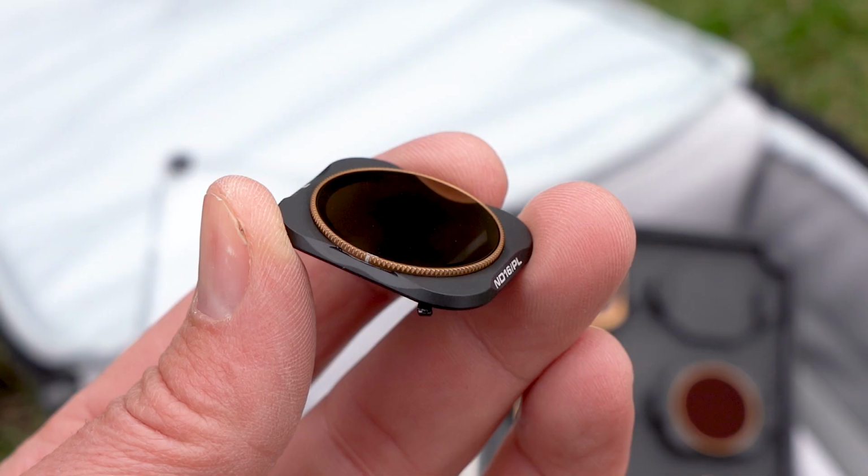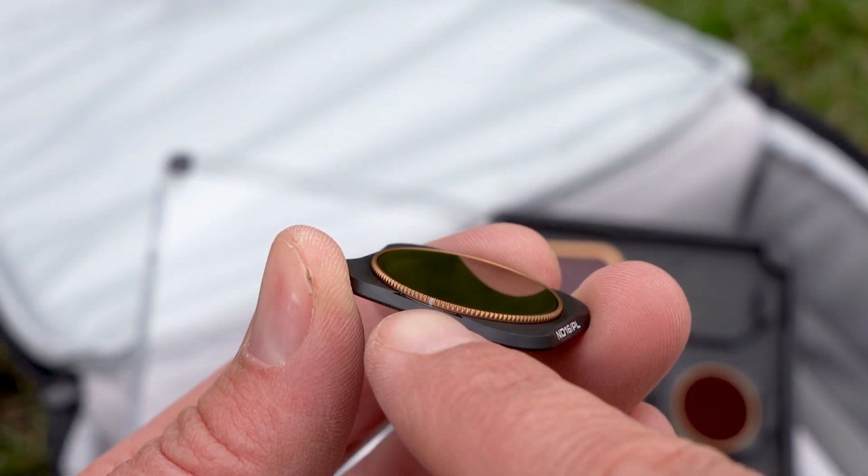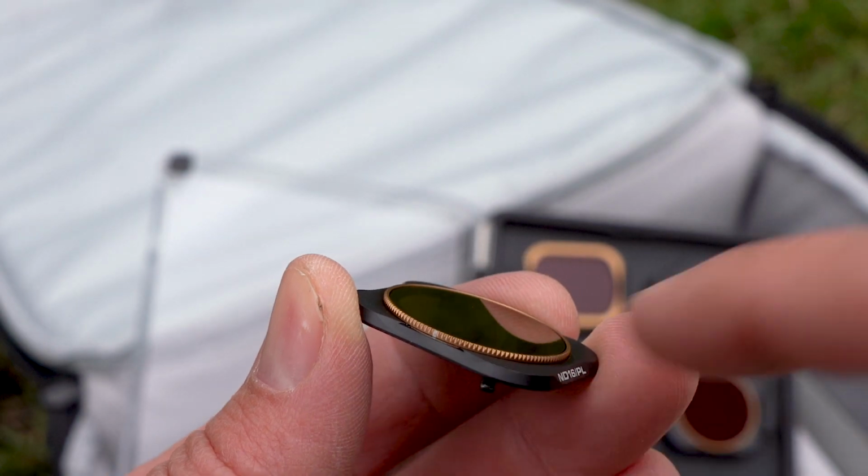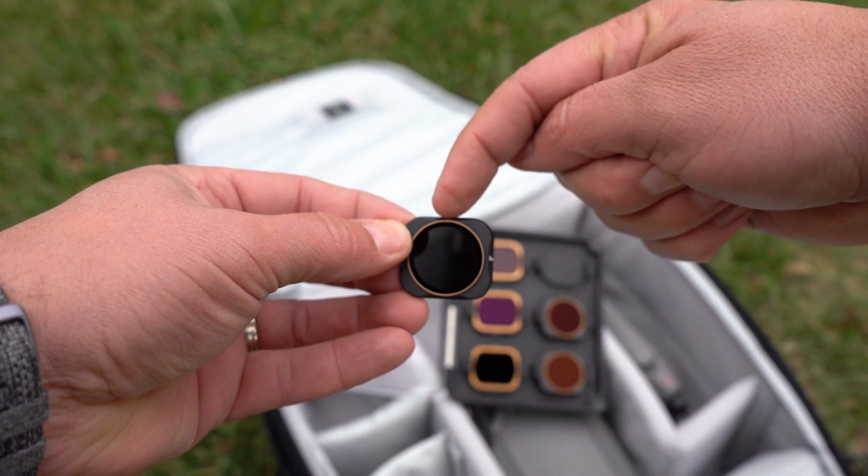Now, one thing that you should be aware of if you are using the polarizer filters, you will see that they have this little white dash on them. That little white dash will help you determine how much polarizing effect you're using. So if that little dash is set at the very top, let's say it's 12 o'clock, let's imagine this is a clock, you're going to get the most polarizing effect.